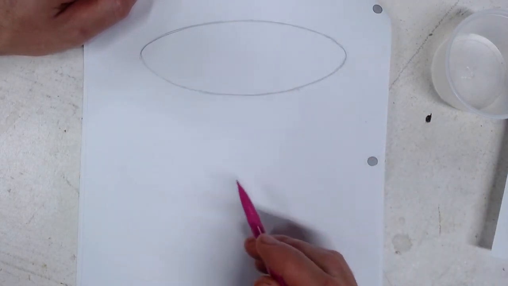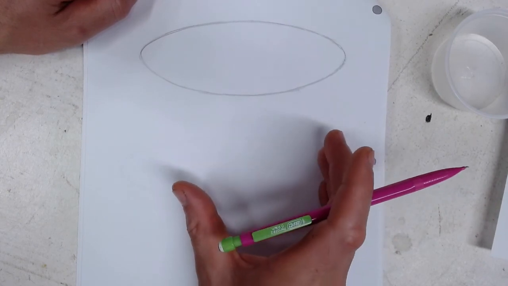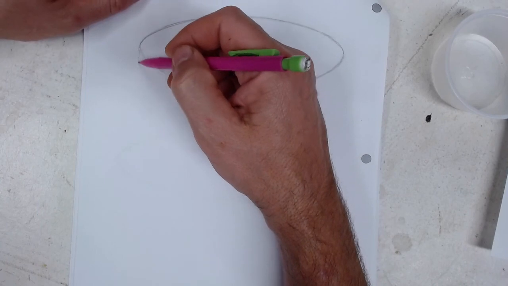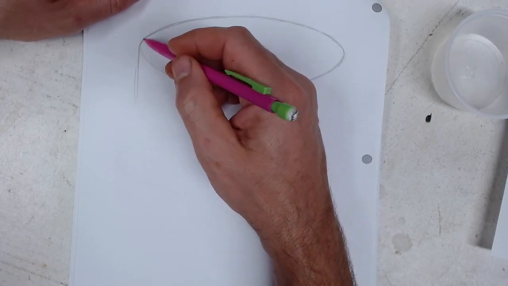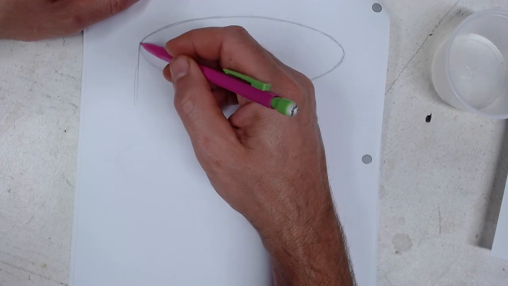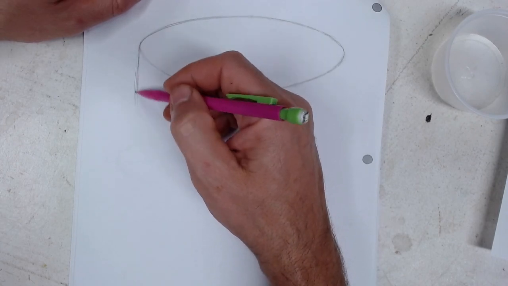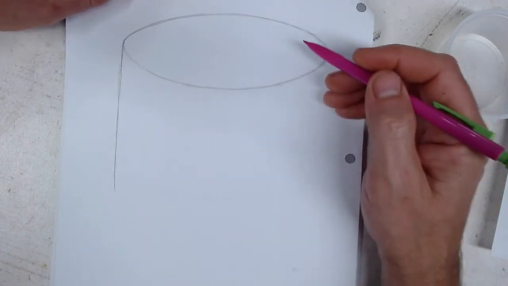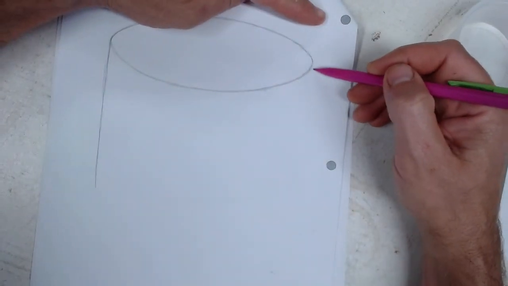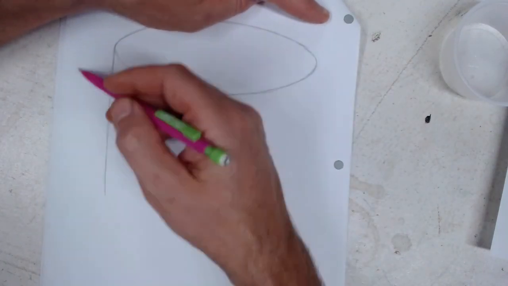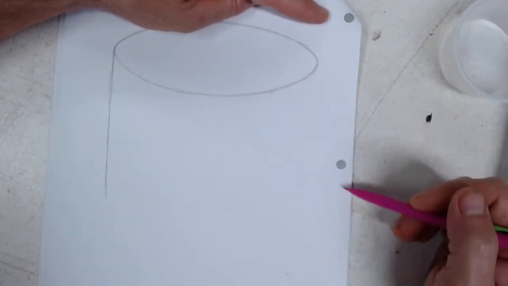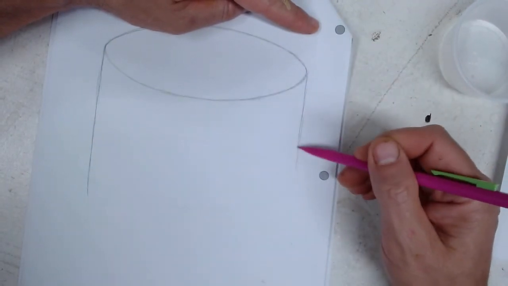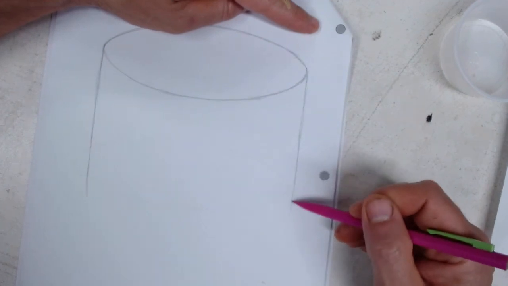And we're going to create a cylinder, like a can or something, okay? So what we want to do is draw a line coming straight down from this side, from this edge or the end of the ellipse. Draw a line coming straight down there. I can look at the edge of the paper to see how to make it straight, and I can look at the edge of the paper here to determine what would be a vertical, okay?